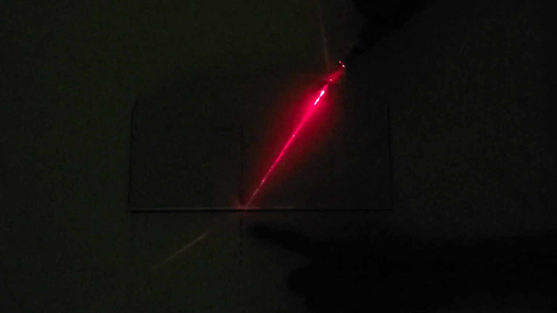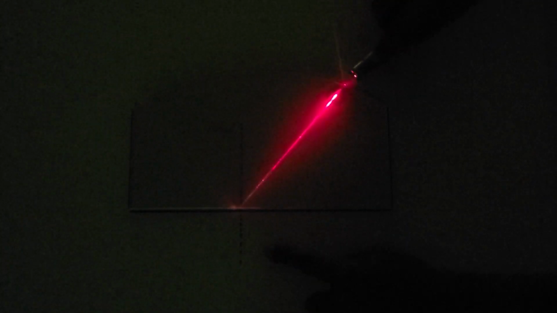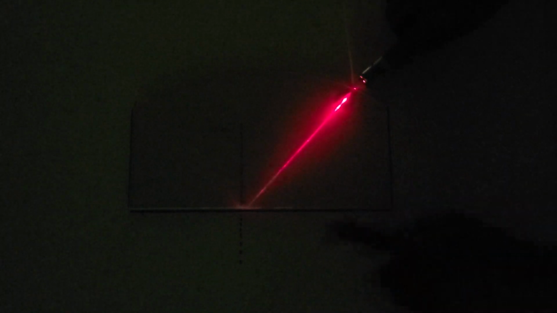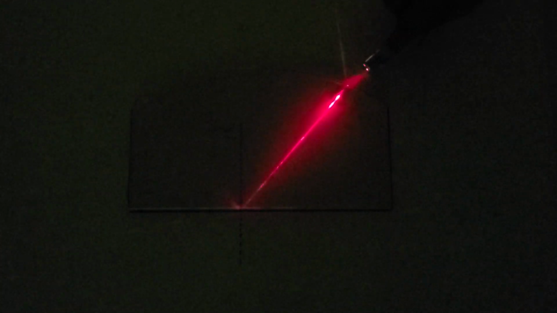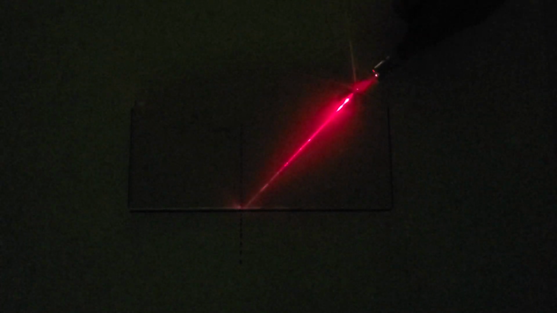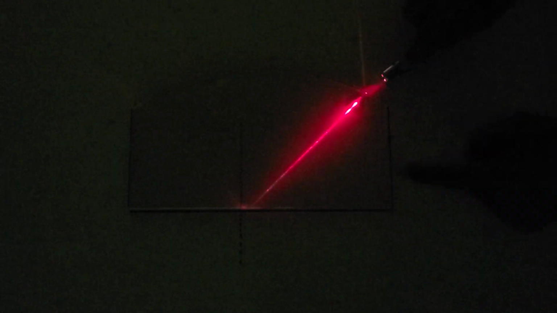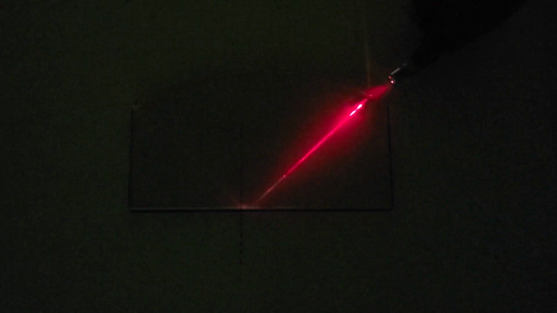Look, the laser is going parallel to the surface. Got it? That's the idea for this experiment. Let's do it. And after that, as you can see, the ray is reflected right toward the same medium.